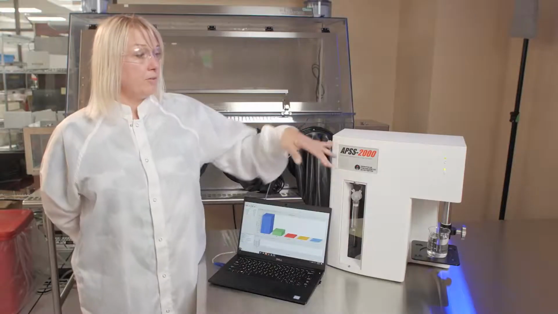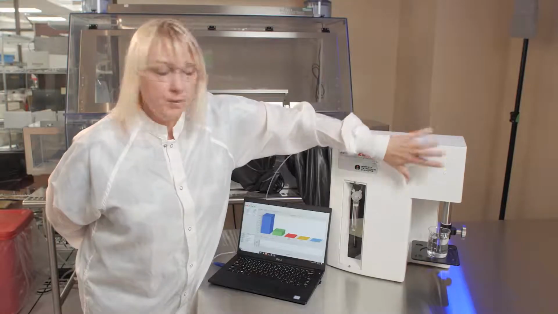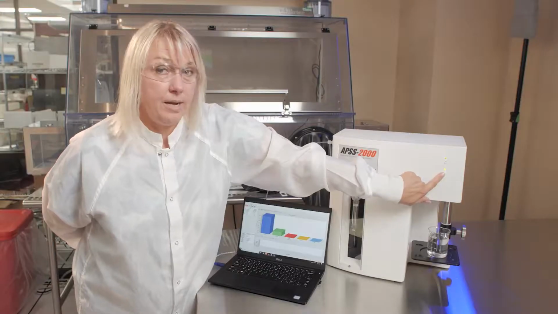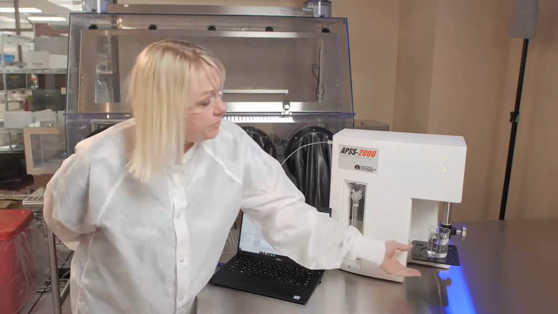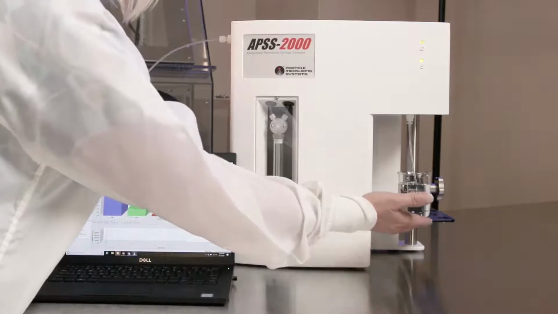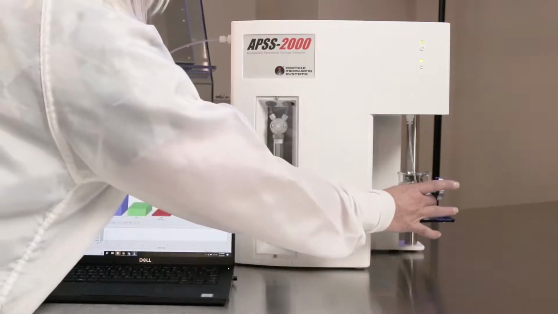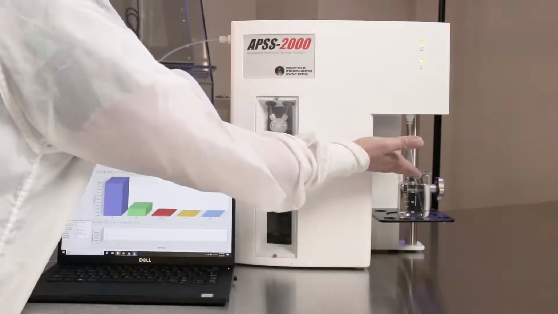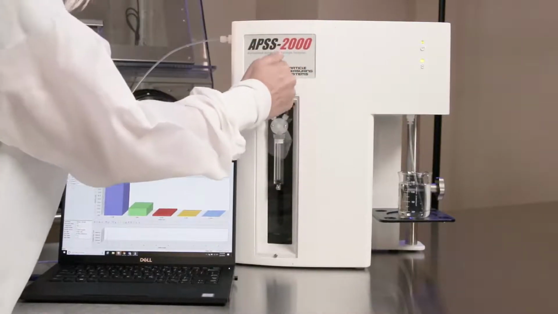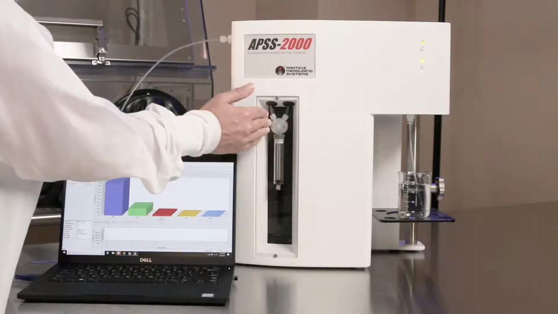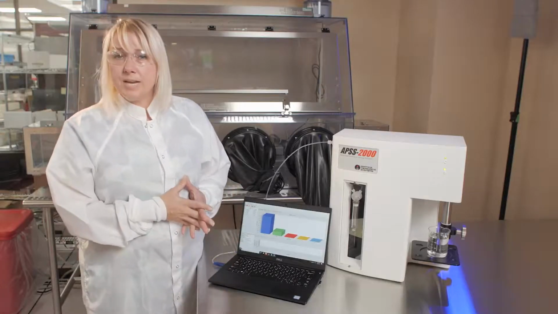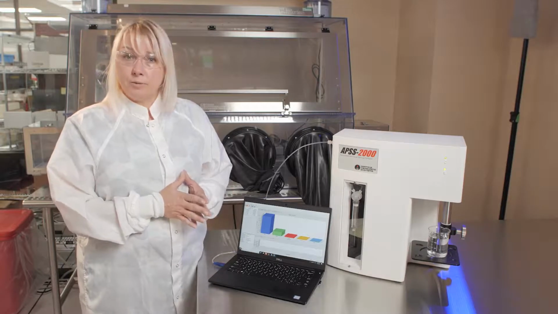So with the APSS 2000, we have a power button, we have a status button. When this is green, the instrument is ready. And this over here is the stand. This is an adjustable stand. This goes up and down to meet your sample. Your sample is placed here. Sample goes through the syringe, up into the sampler, down through this pump, and then out the instrument. Meanwhile, the software is recording all of the data related to non-viable particles.